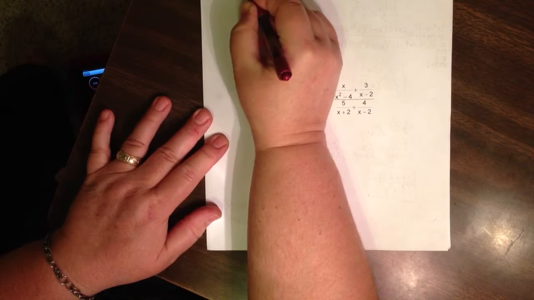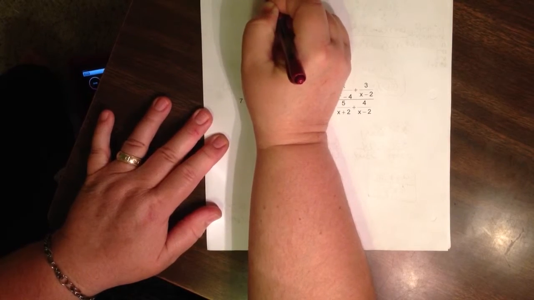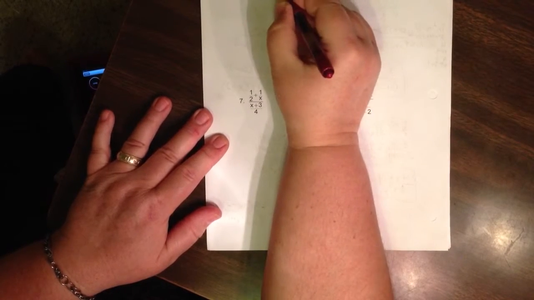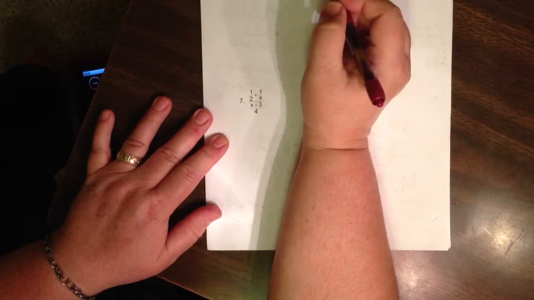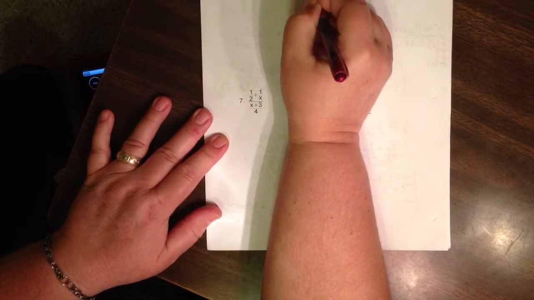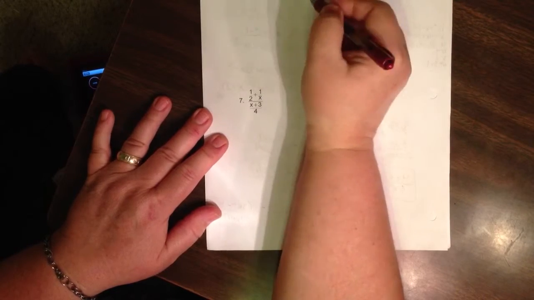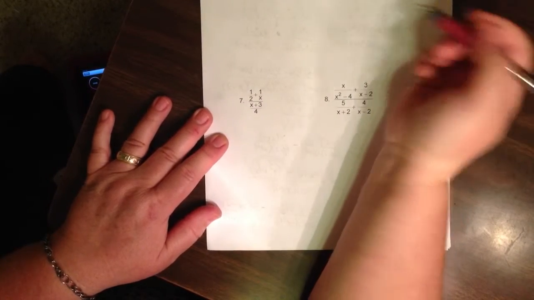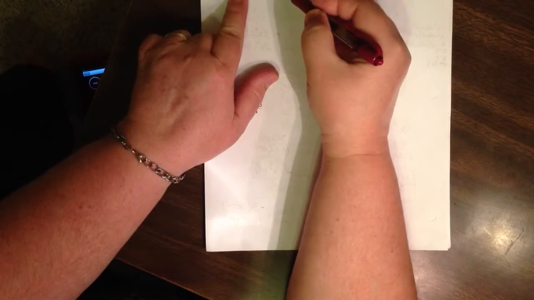So x plus 2 times x minus 2 for that. And then this would be x minus 3 and x minus 2. Okay, so those are the actual factors of these denominators. So they both have x minus 2, but they're lacking each on this.